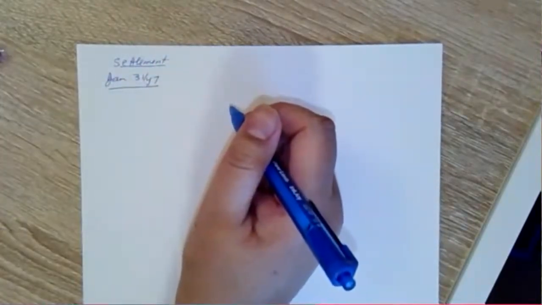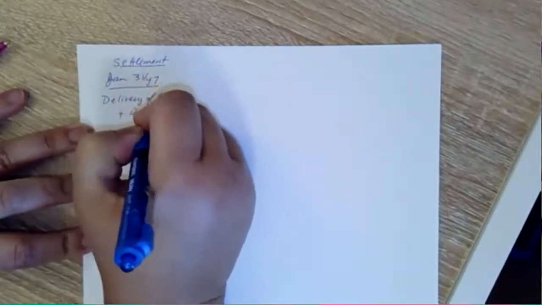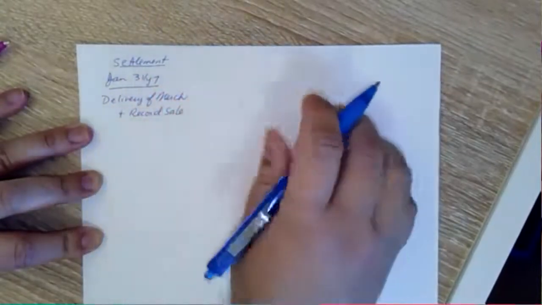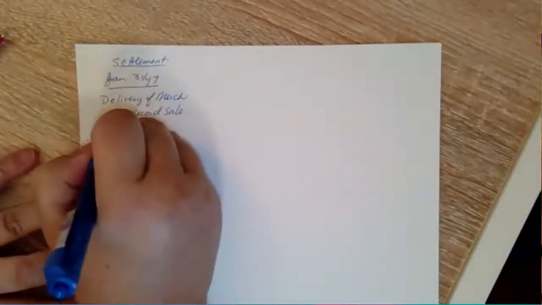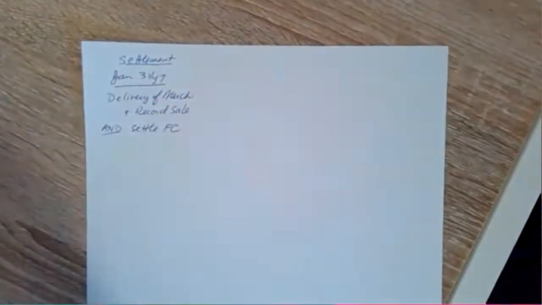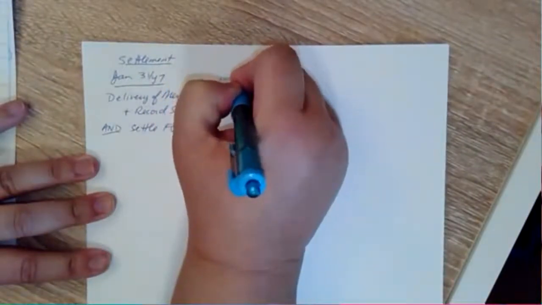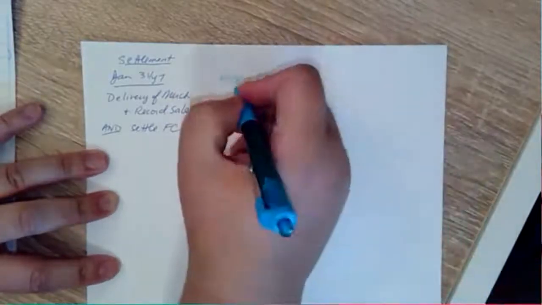So there's a lot of steps. Basically we are doing delivery of merchandise and record sale first for the hedged item. Then we're going to settle the forward contract. Let's do the sale. So first we're going to do the hedged item. And the order doesn't matter on these, you guys.